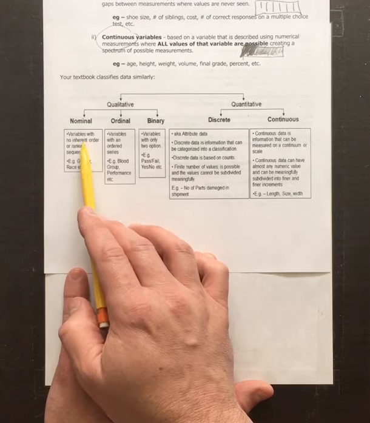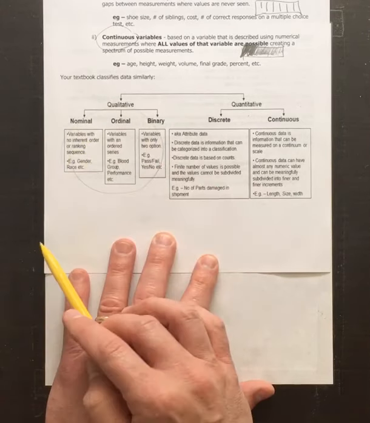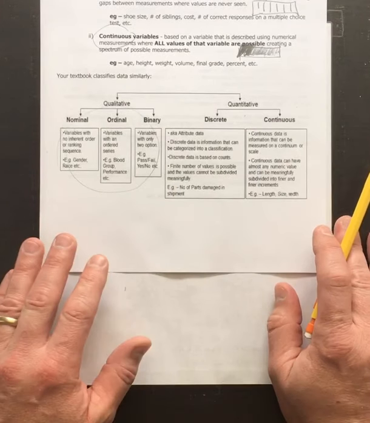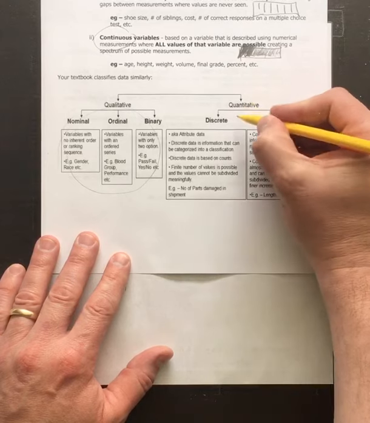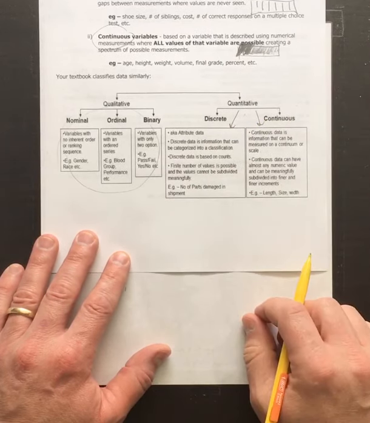And then nominal. There are variables with no inherent order. So there are degrees of ordering in qualitative variables, and degrees in which they could be classified, but generally that's the idea. For quantitative, again, we have discrete and we have continuous. So have a quick read of that and look at that scale and get to know it really, really well.